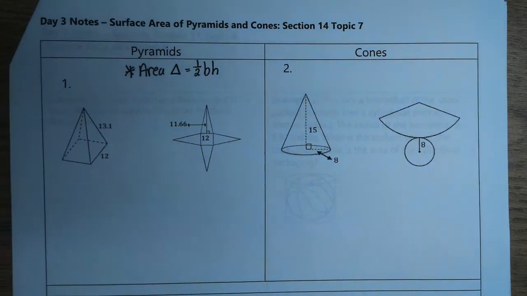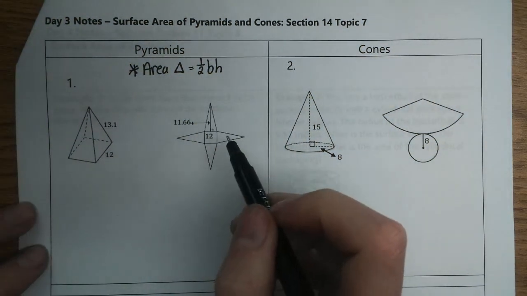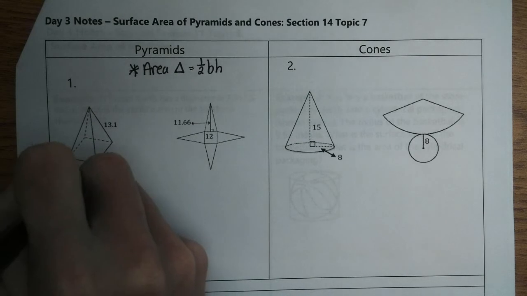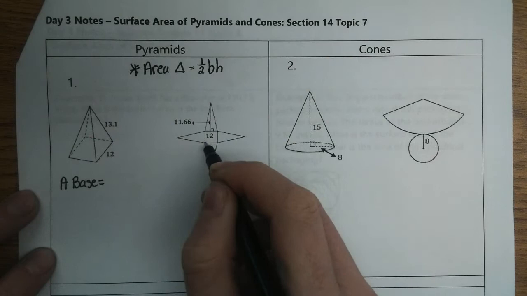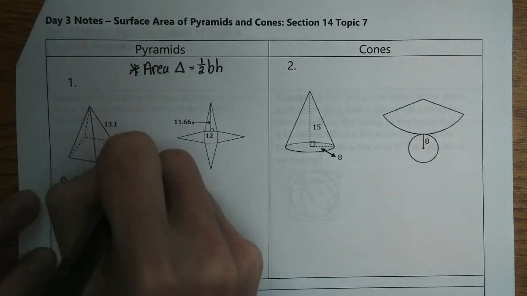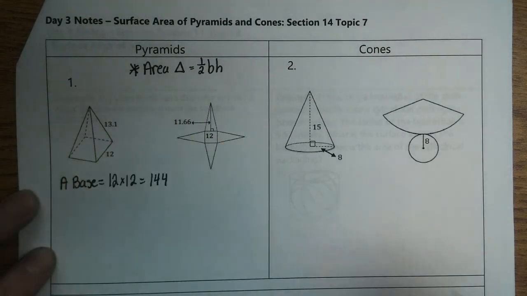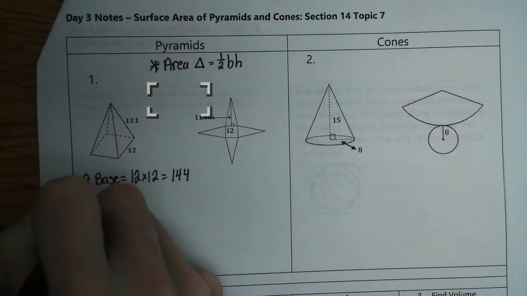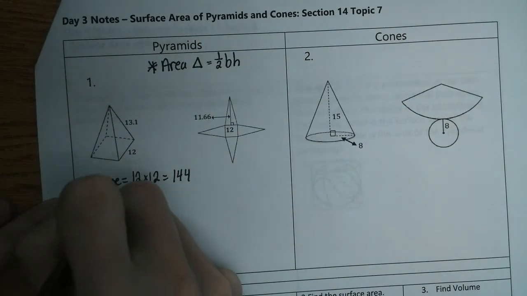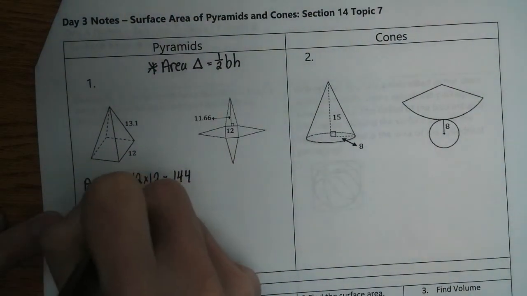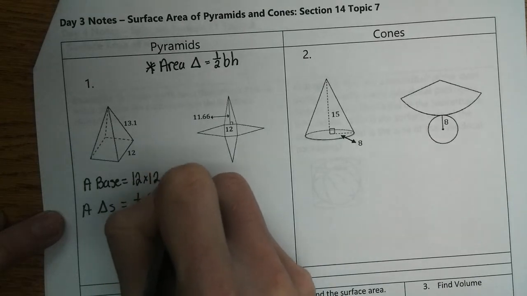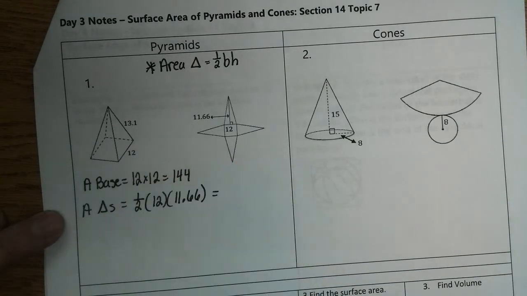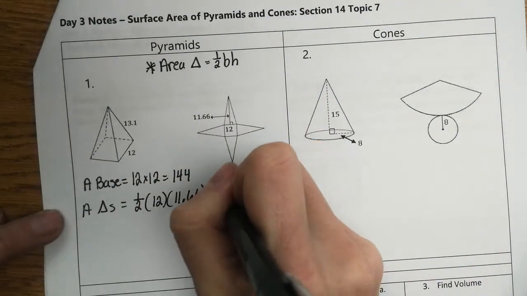Okay, so surface area here. Area of the base is going to be a square. It's 12 by 12. So 144. The area of the triangles is going to be 1/2. The base is 12, and the height is 11.66. Going to be 69.96.